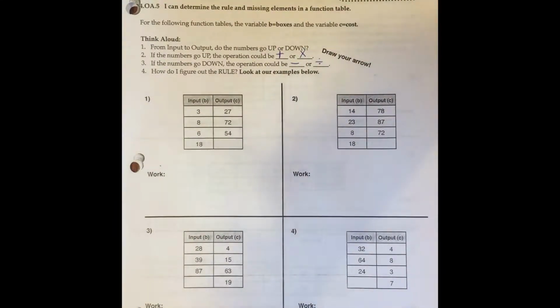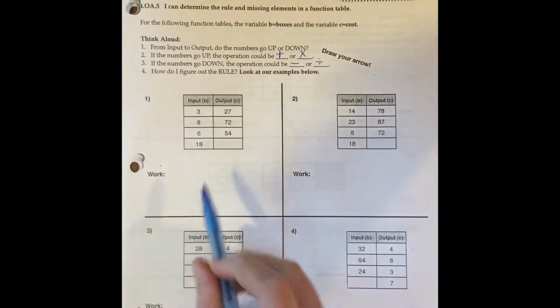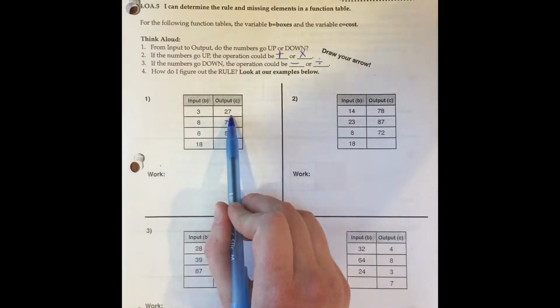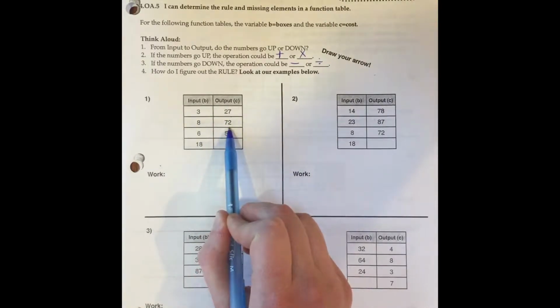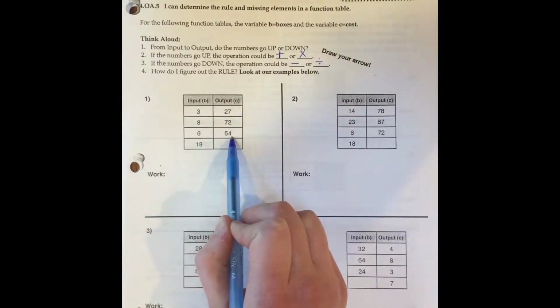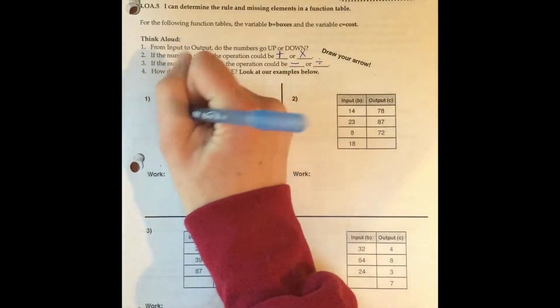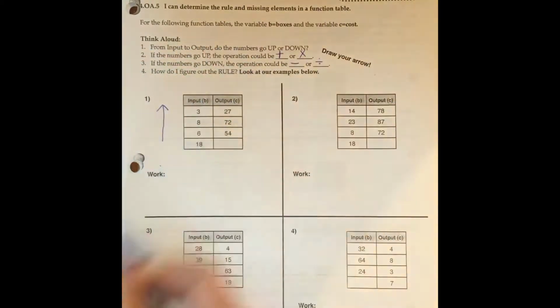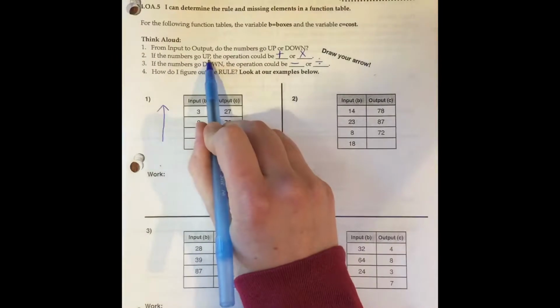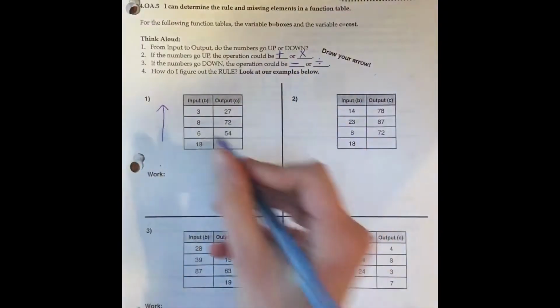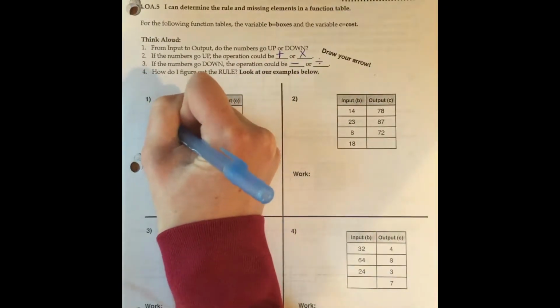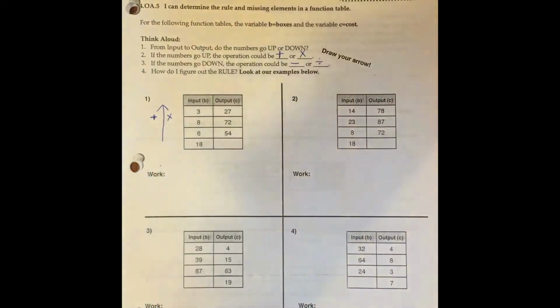So at number 1, I'm looking from input to output, and I ask myself, do the numbers go up or down? 3 to 27, up. 8 to 72, up. 6 to 54, up. So I'm going to draw my arrow on the side here going up. I know if the numbers go up, my operations could be addition or multiplication. So I'm going to draw that next to my arrows here.